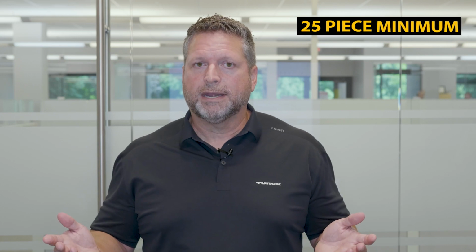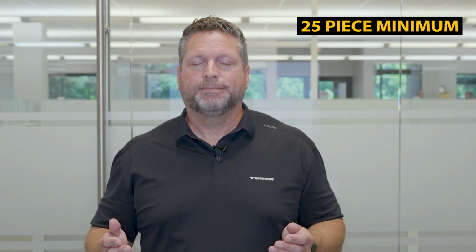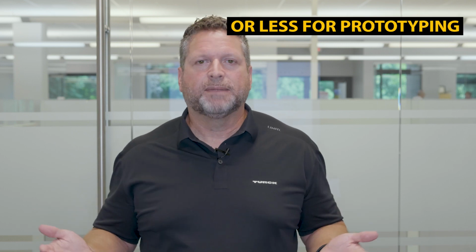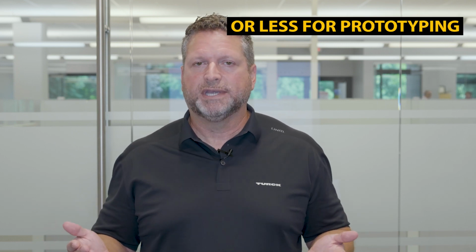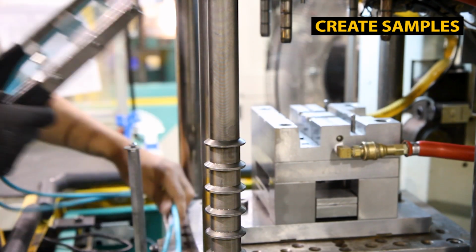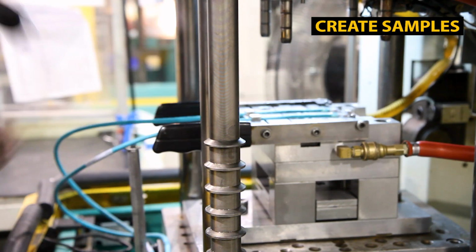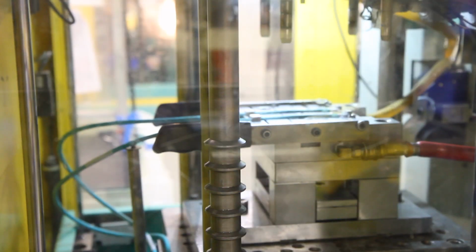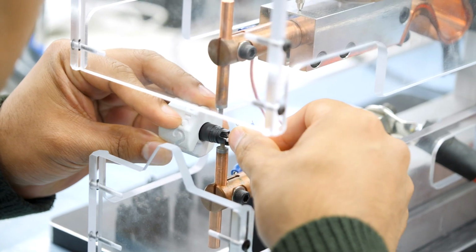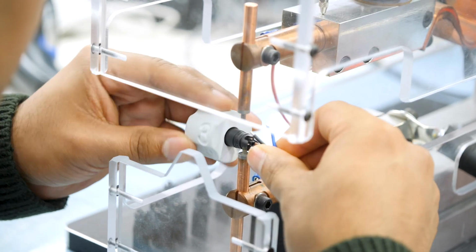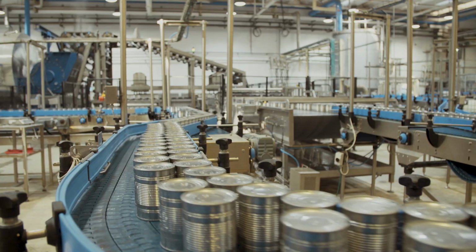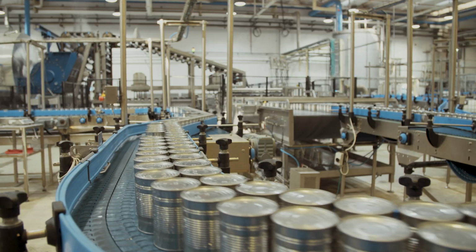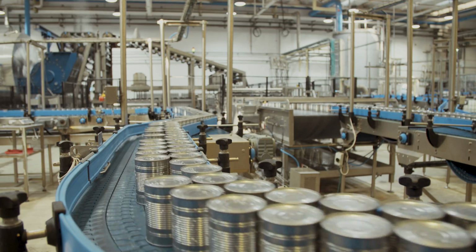Normally when we quote items, it's a 25-piece minimum. That can be different if we're doing a prototype. We could prototype for 1 or 2 pieces as well, a one-time prototype. That's no problem. Also during this time, we can create samples for you. Between 1 and 4 samples is usually what people request. A sample request turnaround time is about 2 to 3 weeks. We create the samples, we ship them off to you, you test them in the field or in your application and see if they work the way you want.